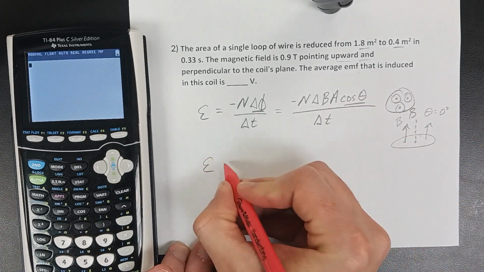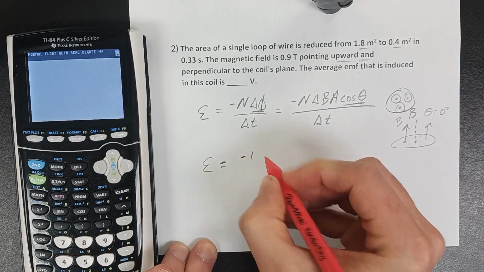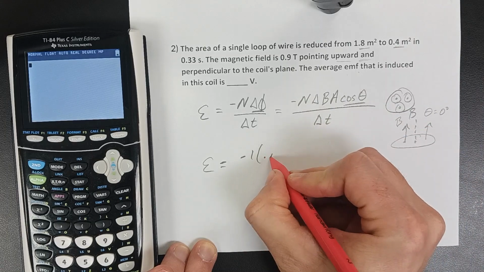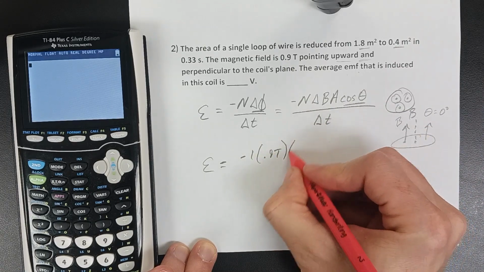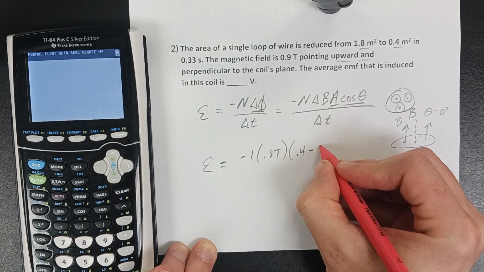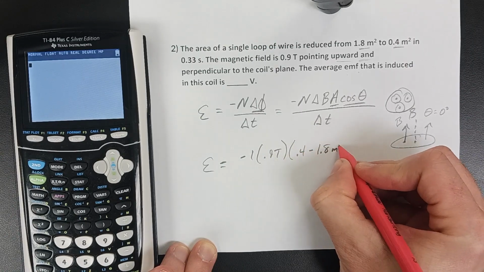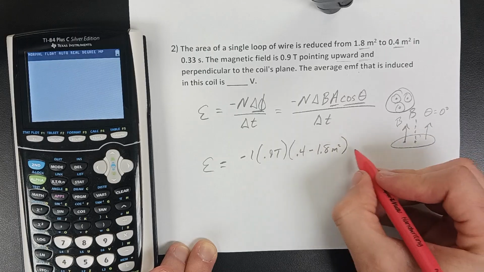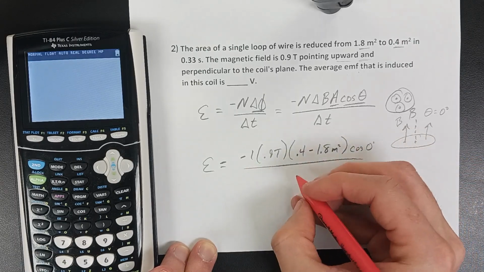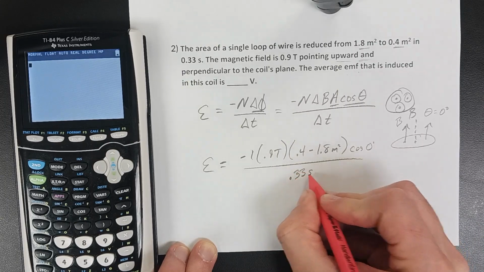So we need to take our one loop of wire times our magnetic field, which is a constant 0.9 Tesla, times our change in area, 0.4 minus the original area, 1.8 meters squared, times cosine of 0, again, that's just 1. Divide that by 0.33 seconds.